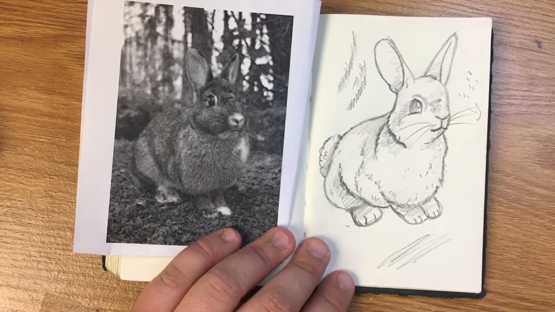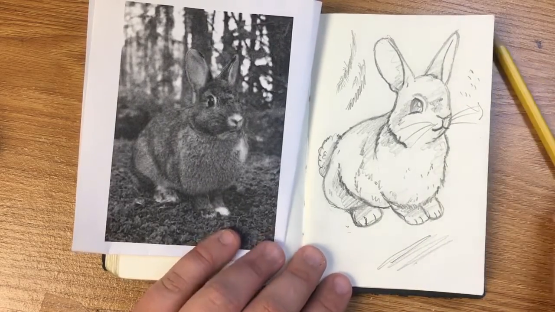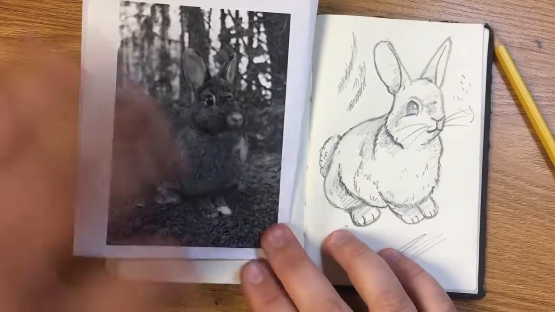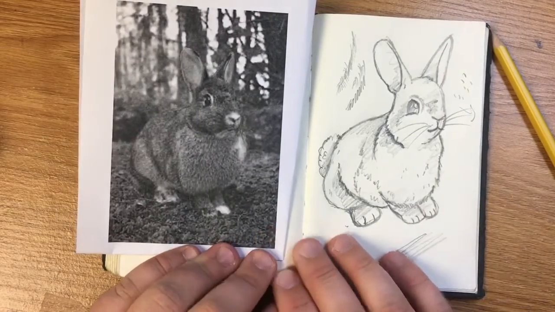I would call that done. I think that works out for a good sketch. All right, so feel free to continue adding to it. Draw it better than what I'm doing here if you want. But have fun with it.